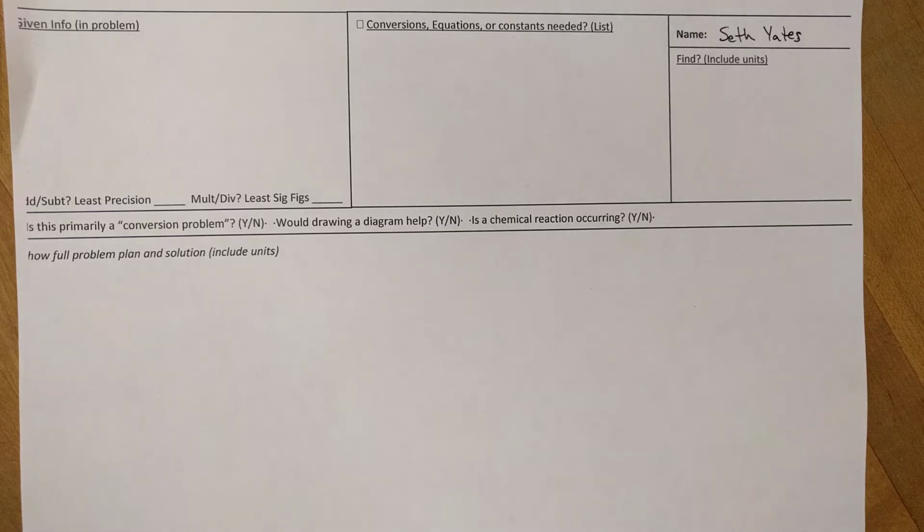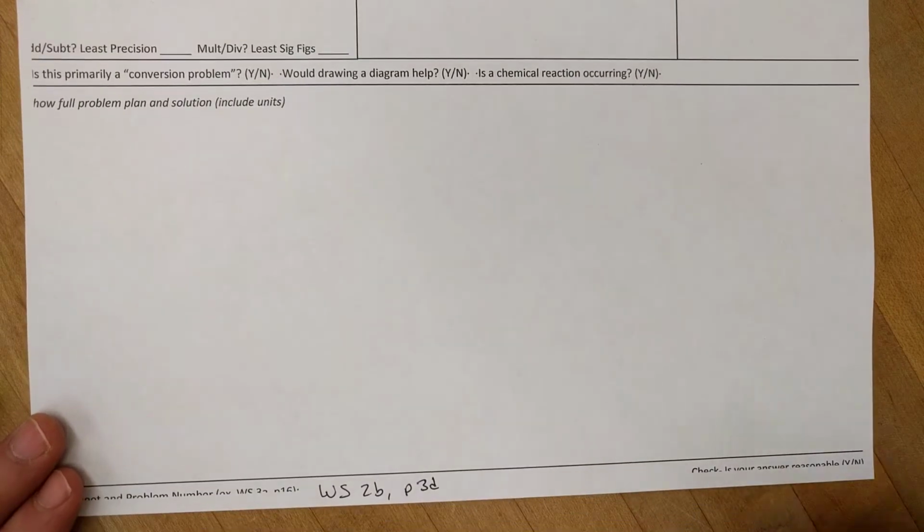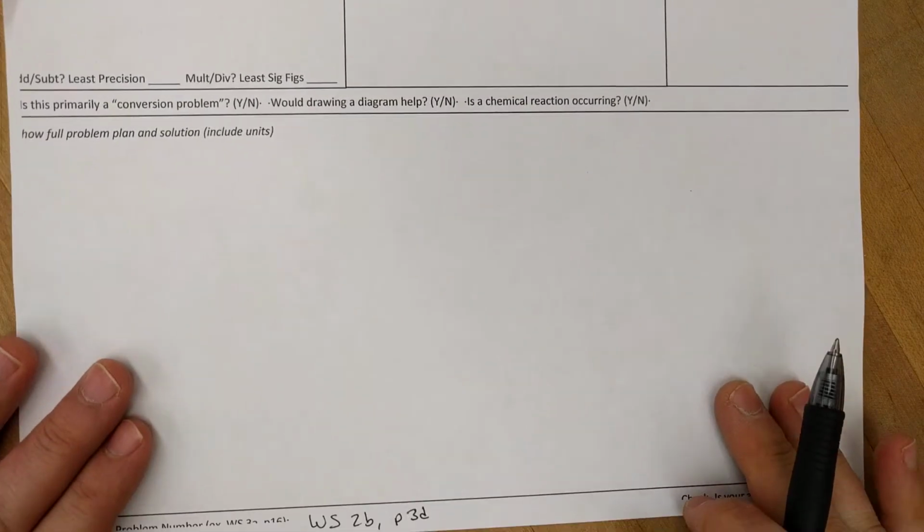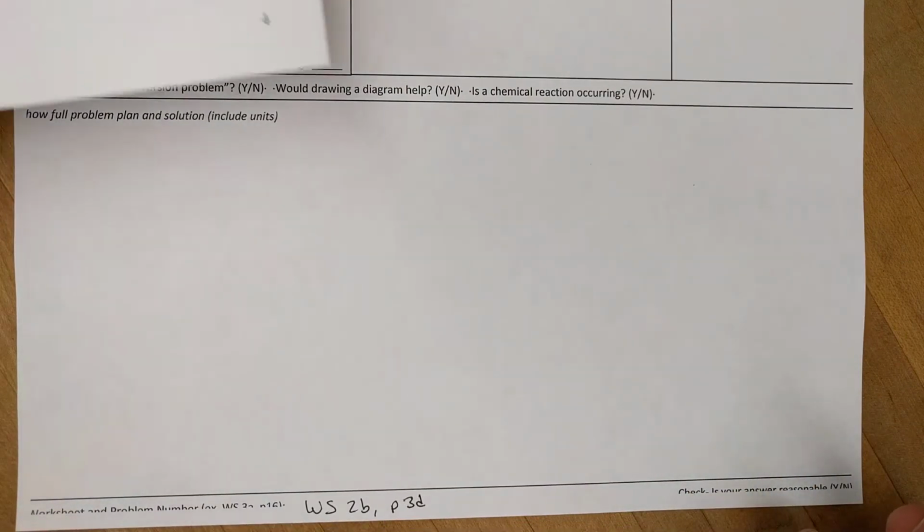Hi everybody, I just wanted to make this quick video to show you how to use the homework matrix form to do one of the problems on the worksheet that will be due next week. So we're going to work on worksheet 2B, problem 3D, and I've already filled out that information and my name on the form. So let's look at that problem.